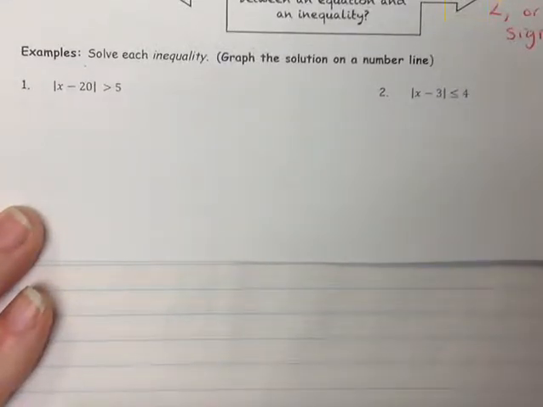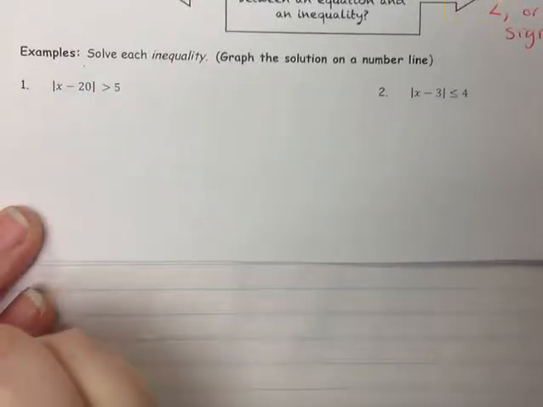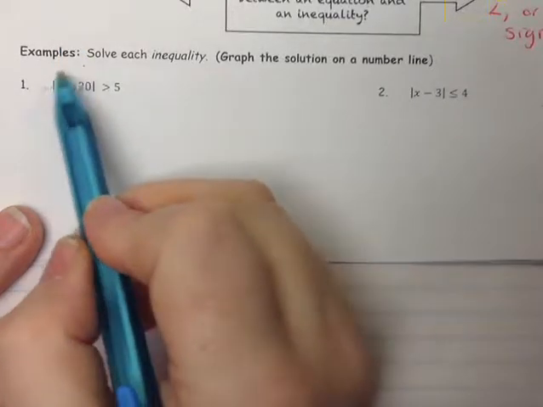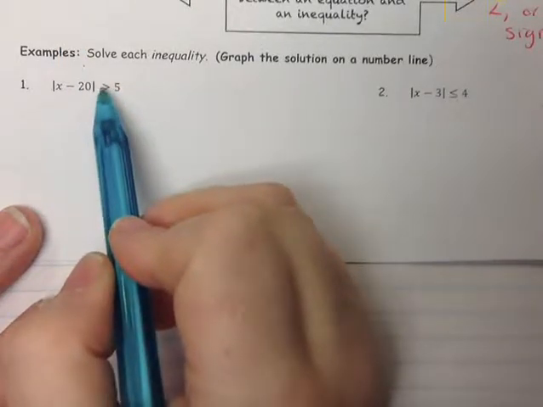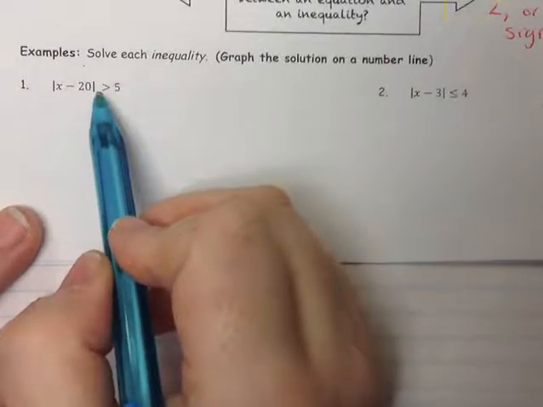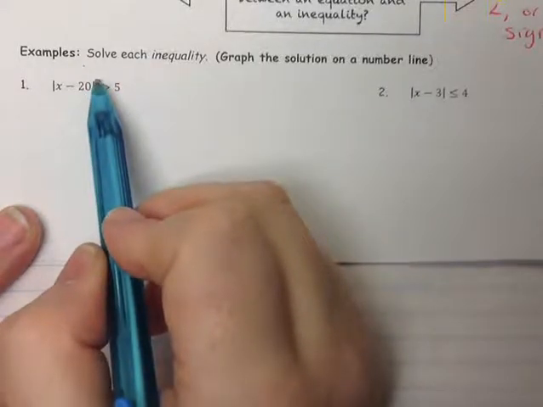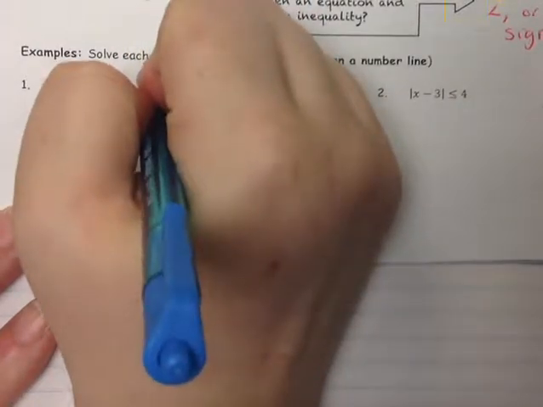The first step in solving any type of absolute value is to isolate the absolute value. This absolute value has nothing attached to it, so it is isolated. That means we need to check to see if it can happen. This should be a positive number. A positive number can be greater than 5, so this can happen. Now that we know it can happen, let's determine if it's going to be an and or an or. The absolute value is greater than 5, so this is going to be an or problem.